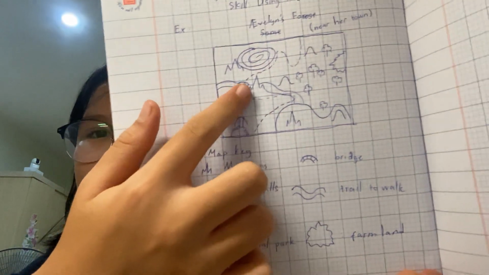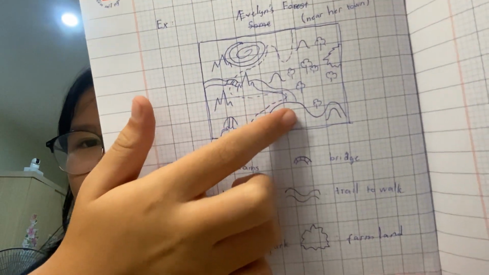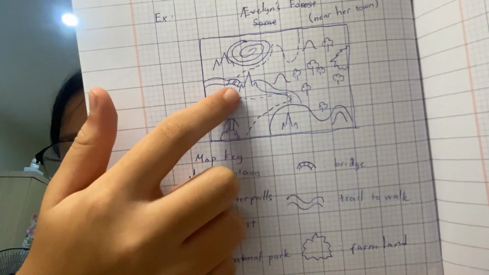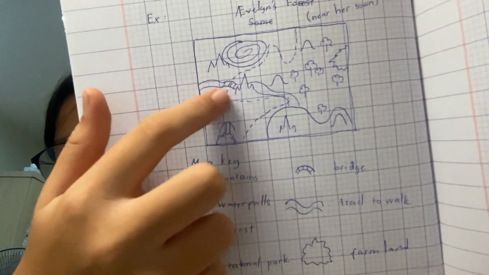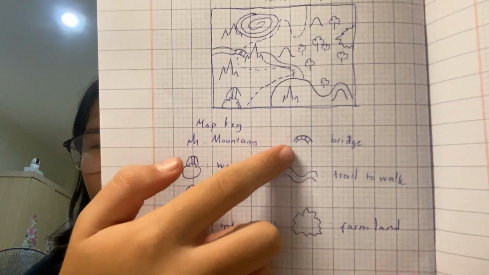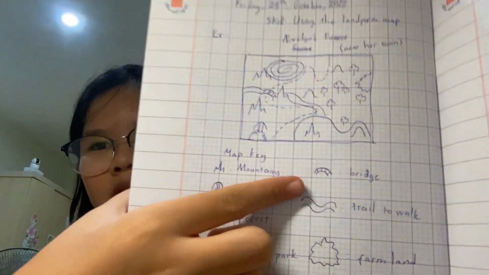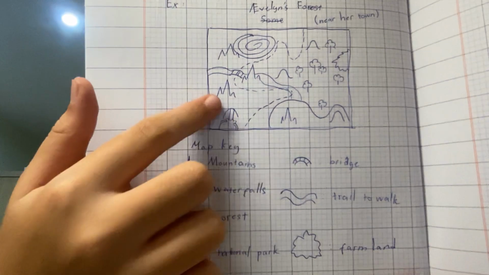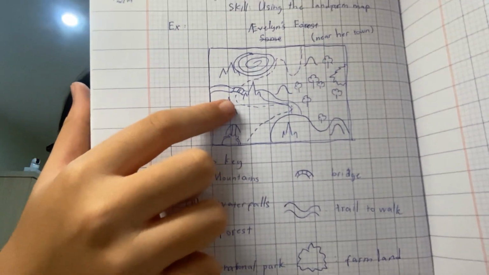So what is this little snaky thing leading through here? And why is there a bandage over the river? So let's go and find out. After we know this is the camping site, here it says this bandage is not a bandage to heal you. It is a bridge. So this is a bridge. Wonder what that is for?